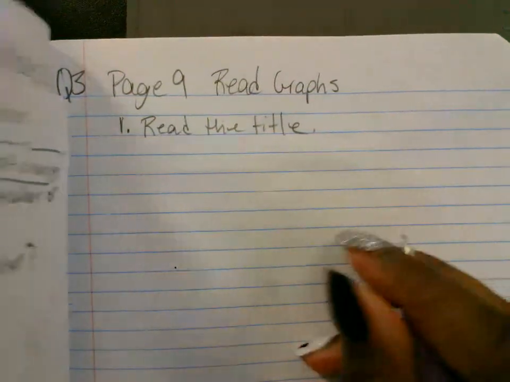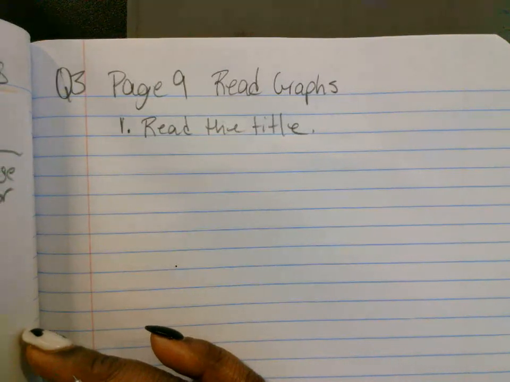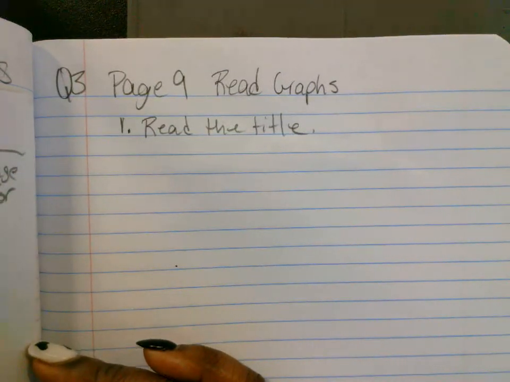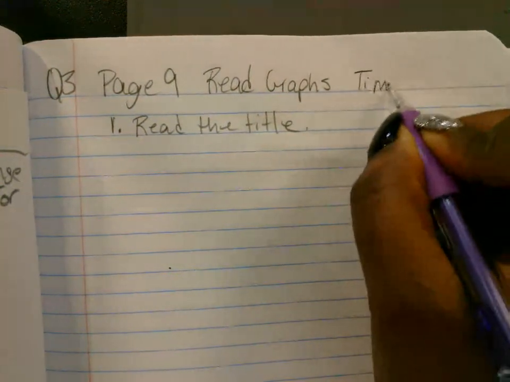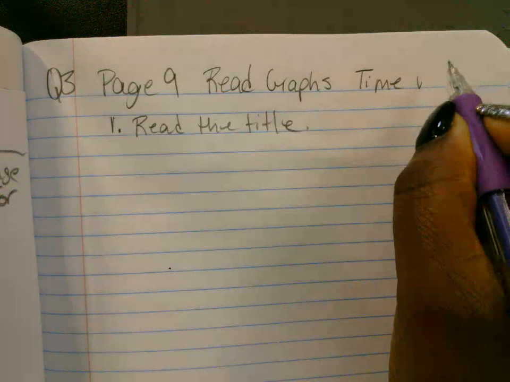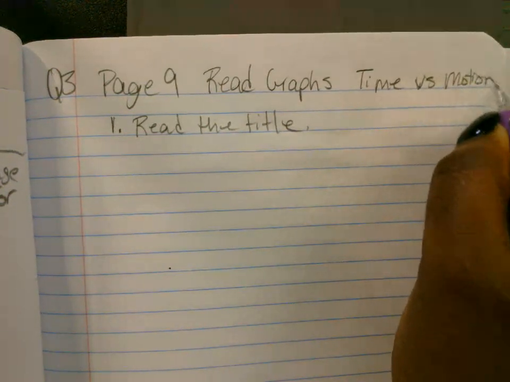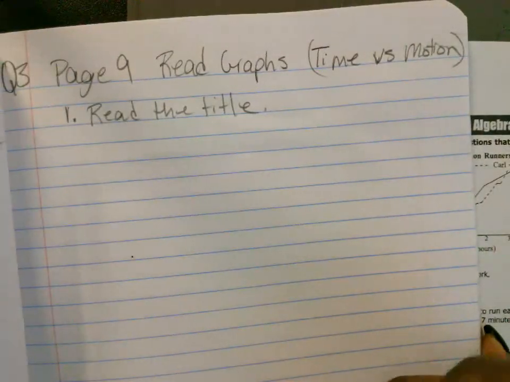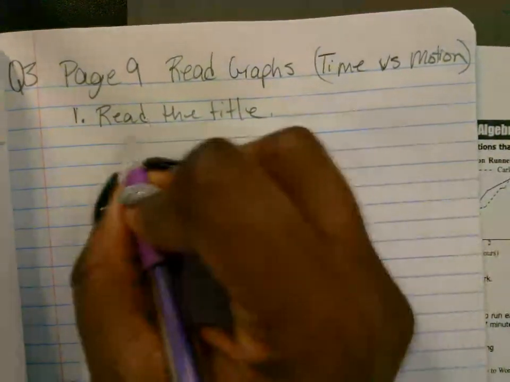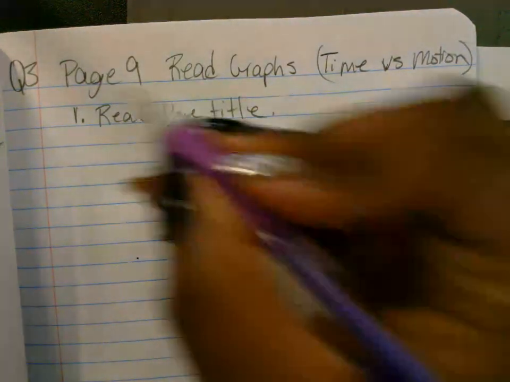You can make a lot of inferences by reading that title and understanding what that graph is actually trying to graph. And the graphs that we're actually reading, I'll go ahead and put up here. It's time versus motion. That's the type of graphs we're going to be reading. After you read the title, then you need to make sure that you read the X and the Y axis.